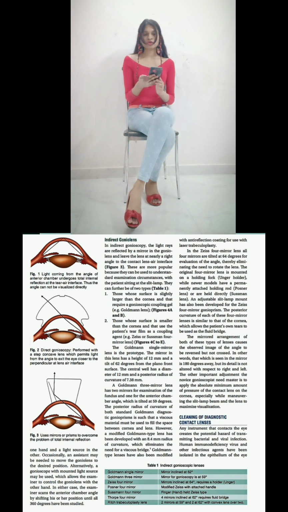They can further be of two types: those whose surface is slightly larger than the cornea and that require a gonioscopic coupling gel, for example the Goldmann lens, figures 4a and b; and those whose surface is smaller than the cornea and that use the patient's tear film as a coupling agent, for example the Zeiss or Sussman 4-mirror lens, figures 4c to e. The Goldmann single mirror lens is the prototype. The mirror in this lens has a height of 12 mm and a tilt of 62 degrees from the planar front surface.